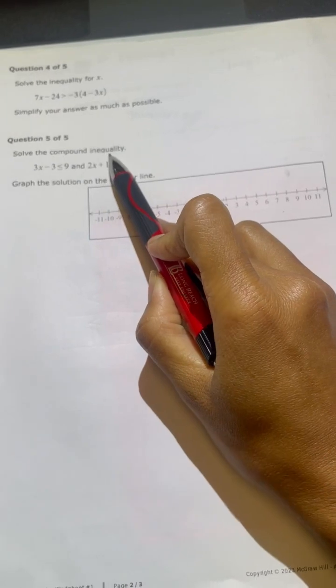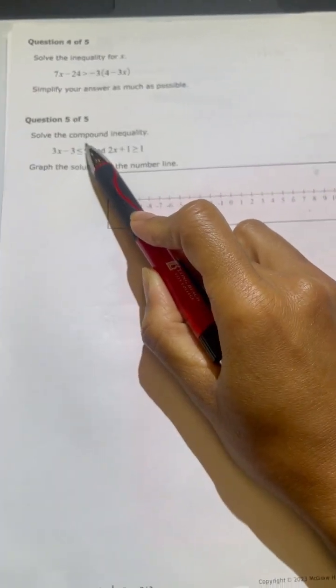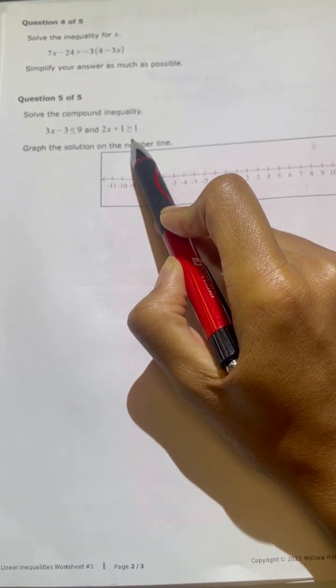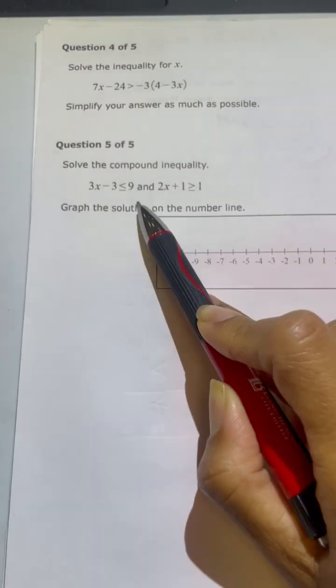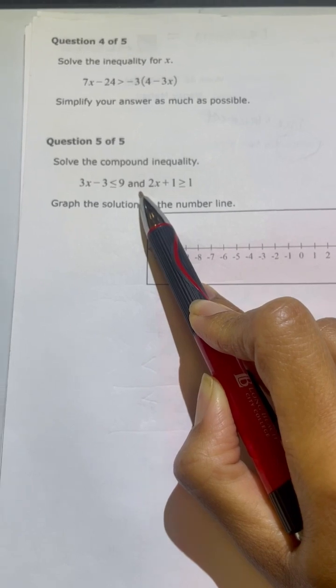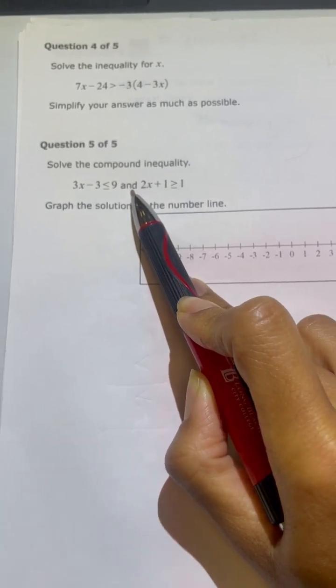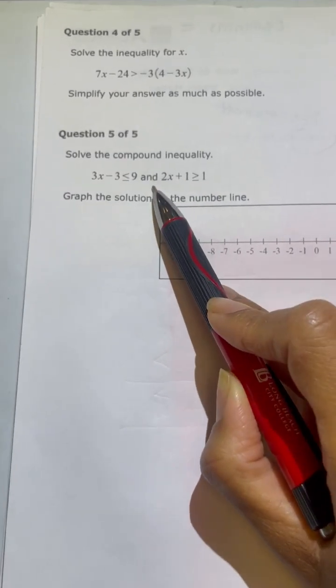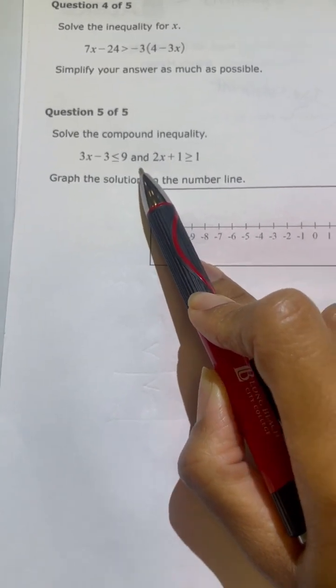Solve the compound inequality. Compound means that there's two inequalities going on. In your homework and your quiz or your test, it might have the word and, or it might have the word or. So depending on which one it is, you'll solve it a tad bit differently. But in this problem, you have the word and.